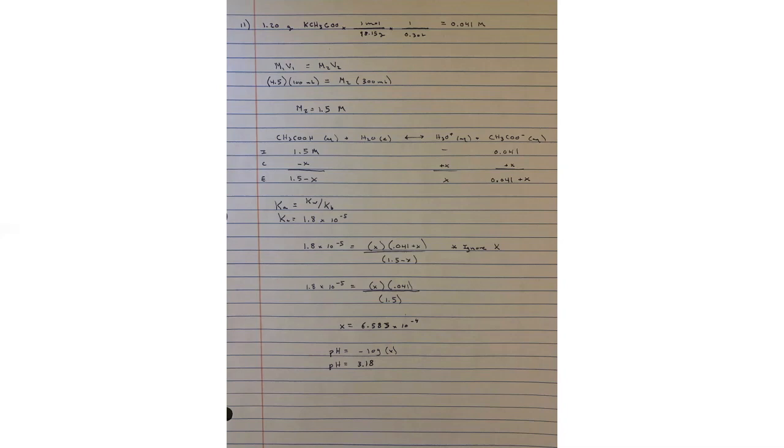Now, in terms of our acid, we're actually going to have a dilution, because we have 100 milliliters of 4.5 molar acetic acid, but we're adding this to 200 milliliters of water, meaning our final volume is 300 milliliters. And so we can use the dilution equation to solve for M2, which is our concentration of acetic acid in the 300 milliliter solution. When you calculate it, it comes out to 1.5 molar.